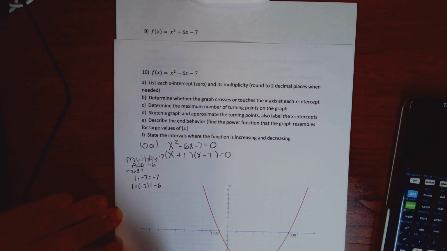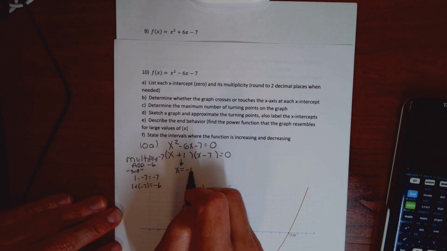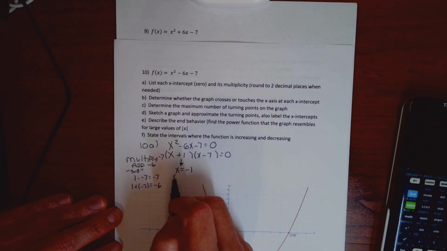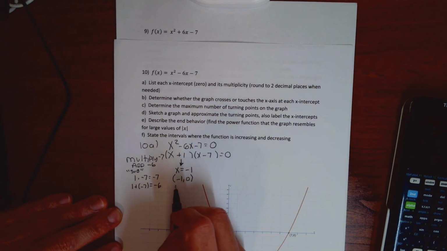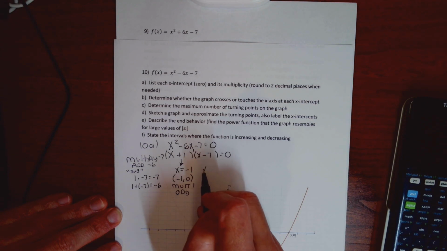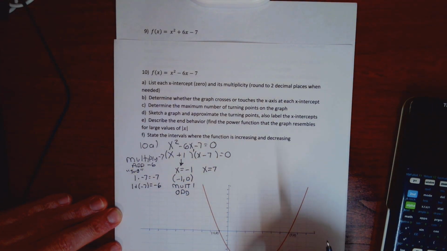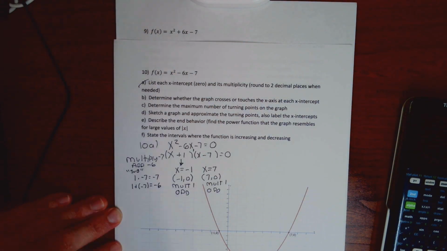Once I get it factored, the factor of x plus 1 is going to give the x-coordinate of the x-intercept of -1. The x-intercept from that factor is going to be -1, 0. And it's going to have multiplicity of 1 because the exponent is an implied 1 outside that parentheses, which is odd. The factor of x minus 7 is going to give an x-coordinate of my x-intercept of 7. The x-intercept is going to be 7, 0. And this is going to have the same multiplicity of 1, which is odd. So that's everything for part A.